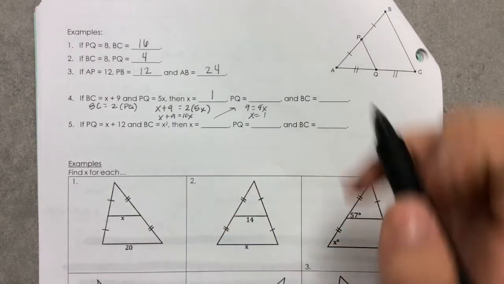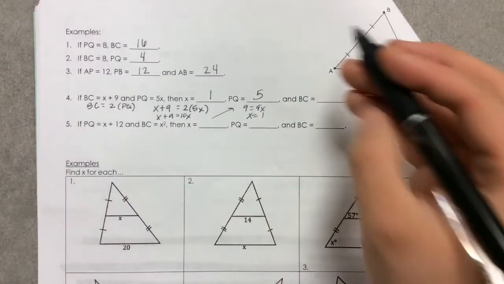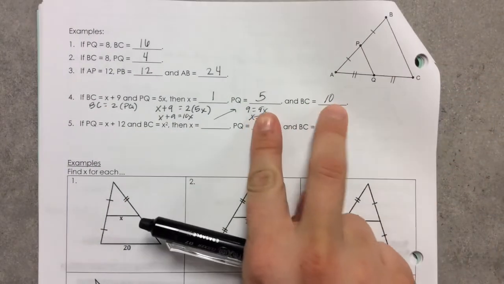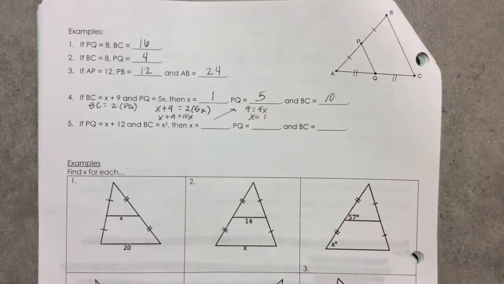So 1 times 5 is 5, so PQ is 5, and then 1 plus 9 is 10, which these values also match up with our mid-segment theorem, so that's a good way to check as well.